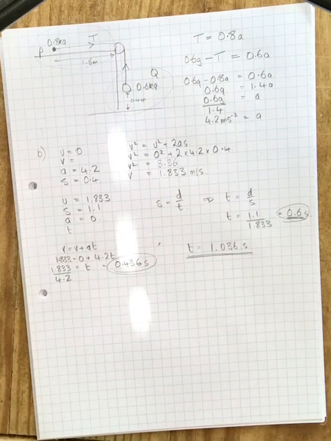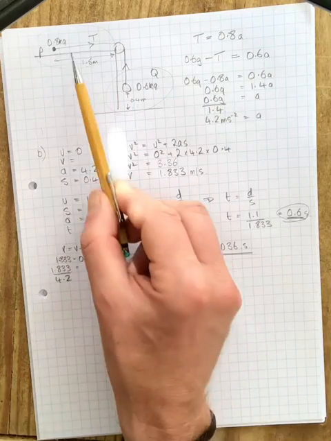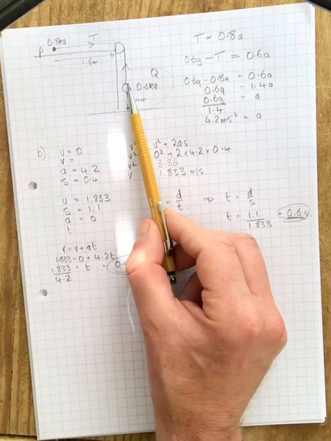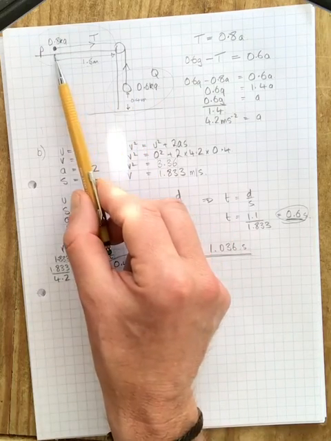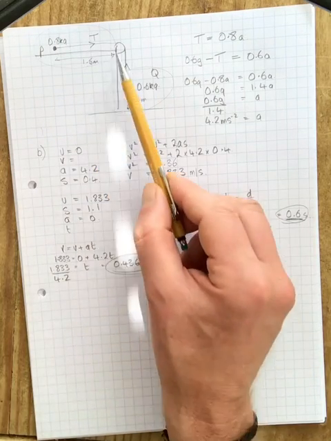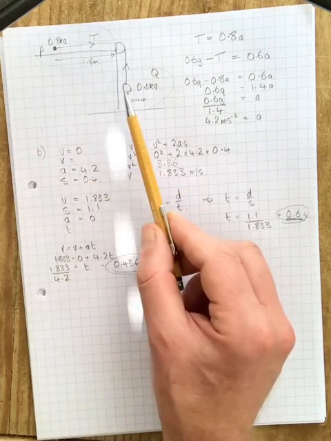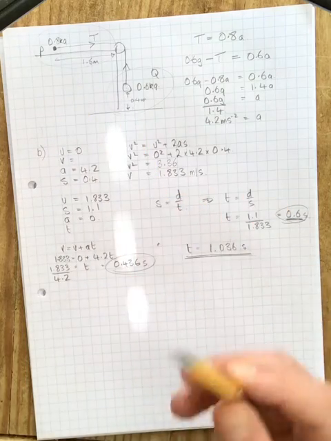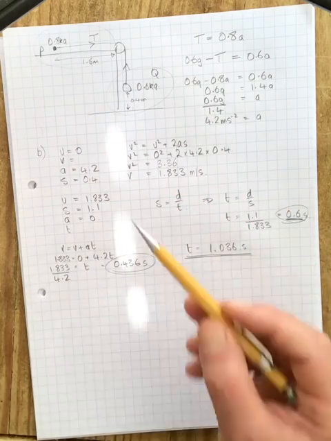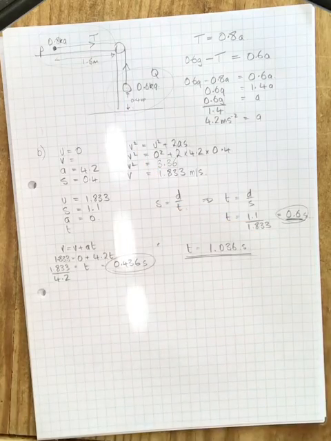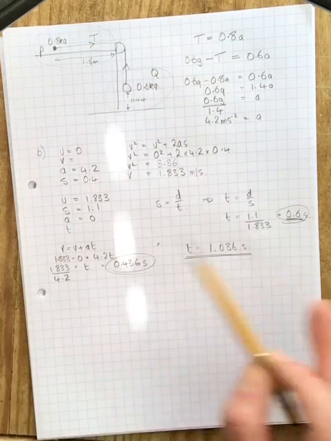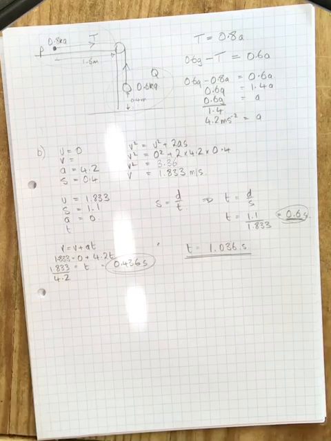State one limitation of the model. There's all sorts of limitations. We've assumed that the string is inextensible. We've assumed that there's no friction here. We've assumed that the pulley is small. We've assumed that these are particles and not actual balls. So there'll be wind resistance, there'll be friction within the pulley. All these things limit how this works.